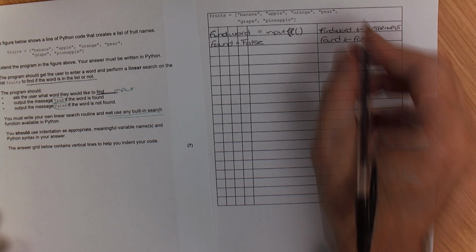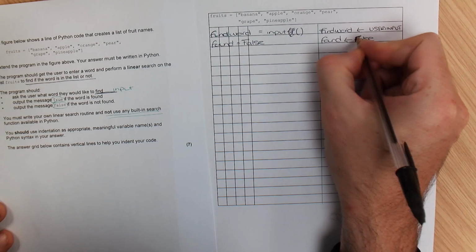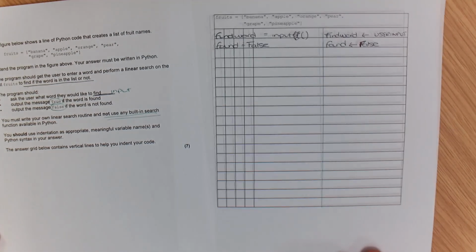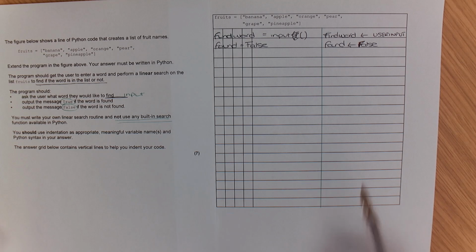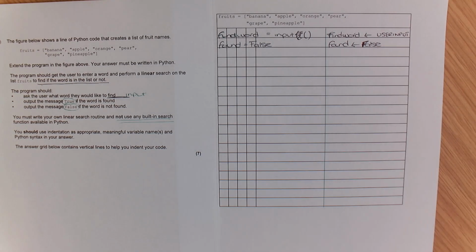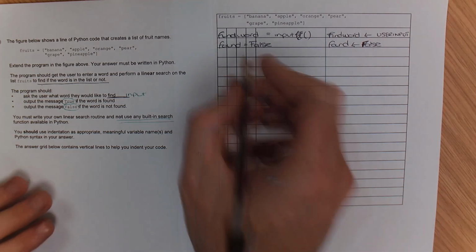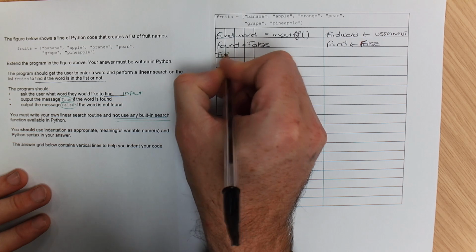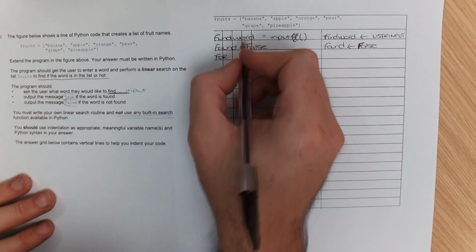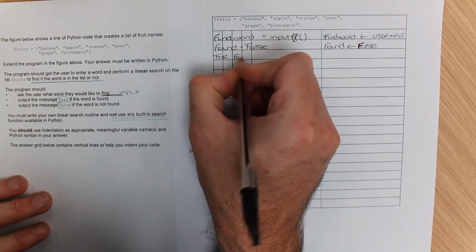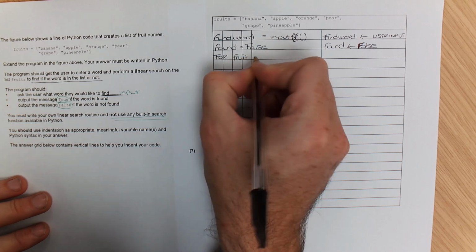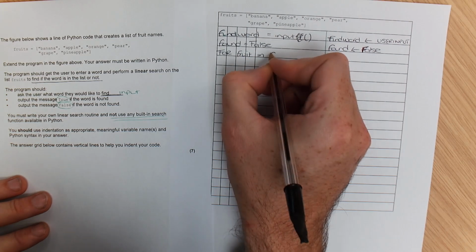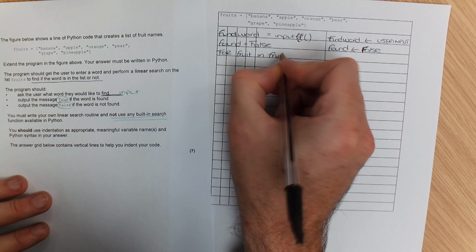Use your Boolean triggers. They are useful. So if that is false at the end of it, I can do an if statement, can't I? So what I'm going to do is go for fruit in fruits.